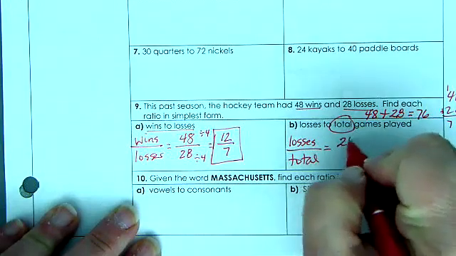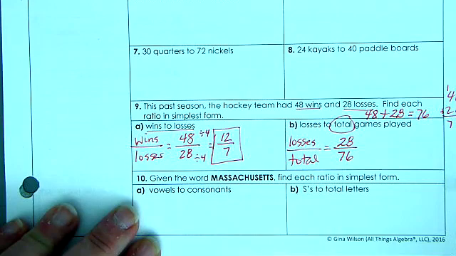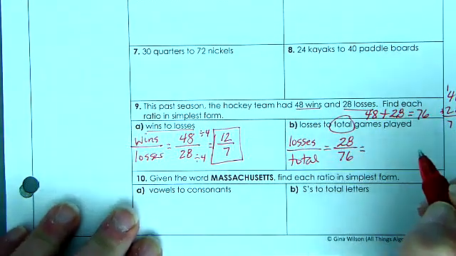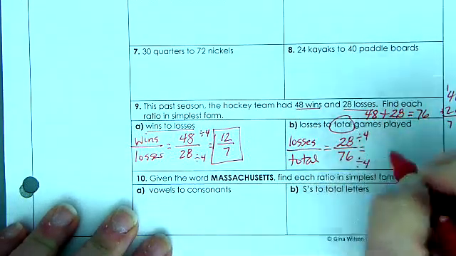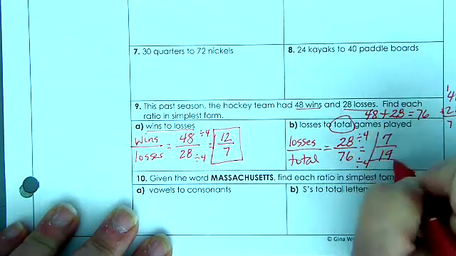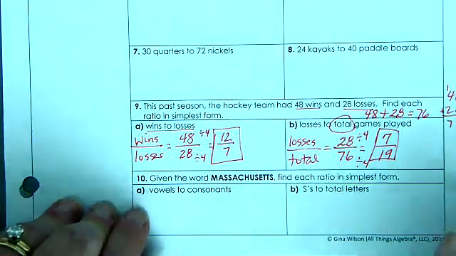So I'm now going to have 28 over 76. And when we simplify that, we can divide by 4 again. And we end up with 7 over 19 as my ratio. Okay, next page.